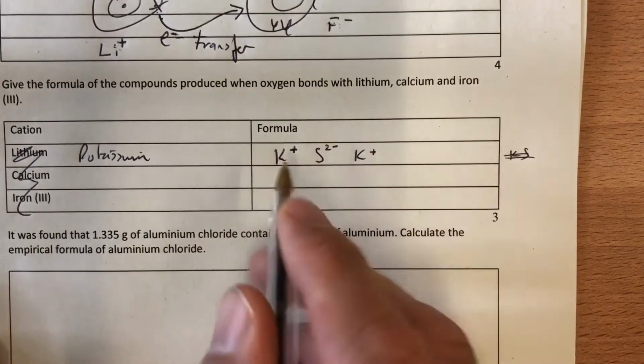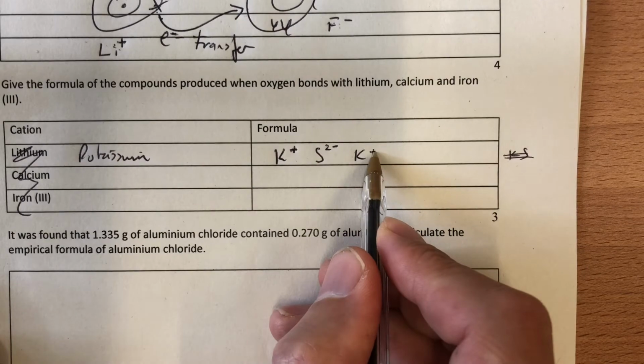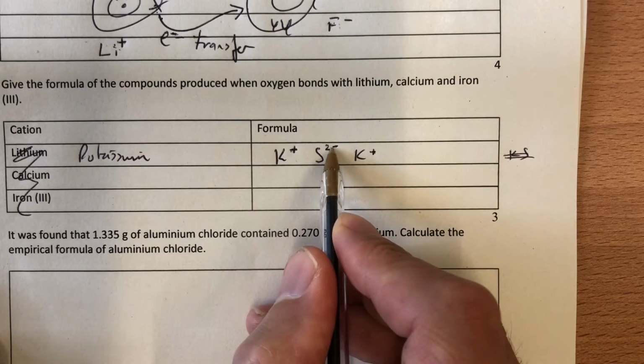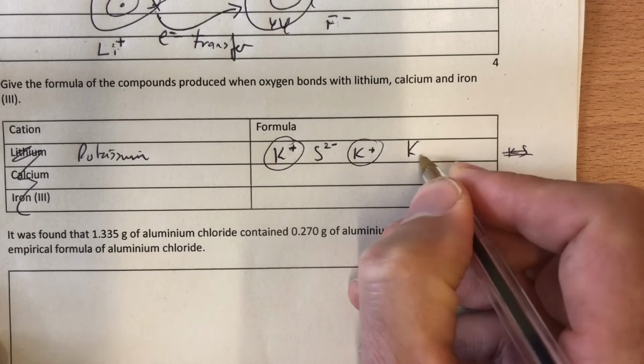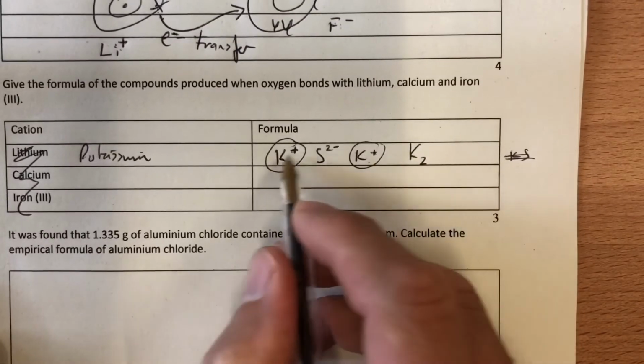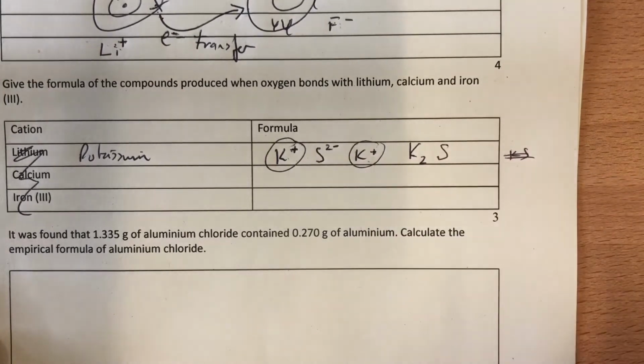We need another positive. So I've now got 1 positive, 2 positives to balance those 2 negatives. So what we now need to do is count all these. 1, 2 positives. So that's going to be K2. I've got 2 Ks. K2S. Okay?